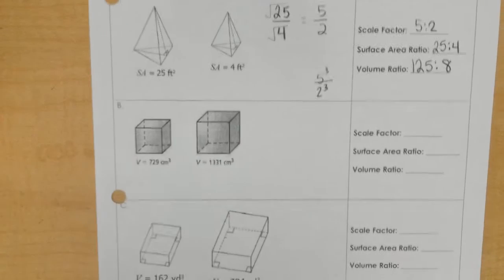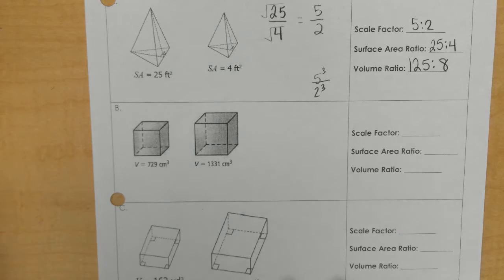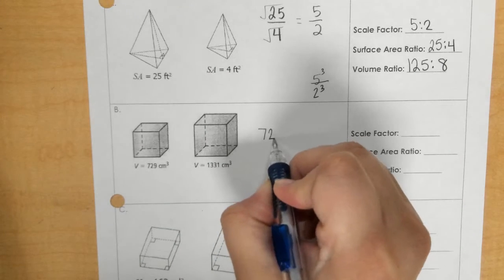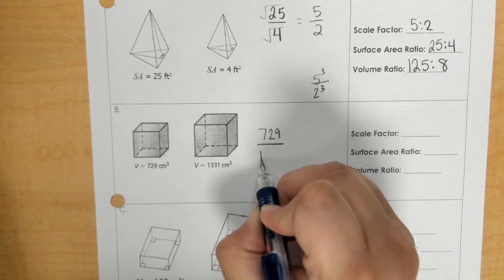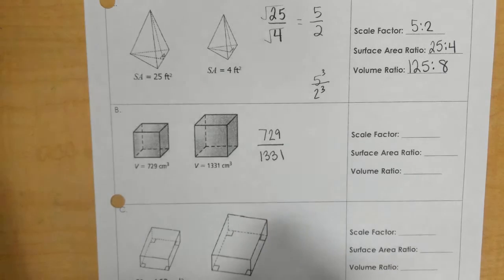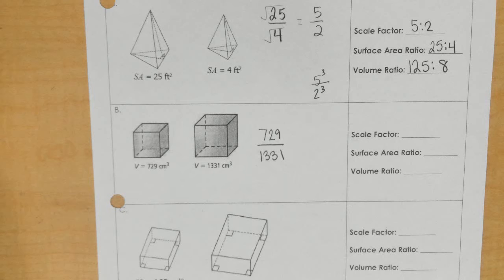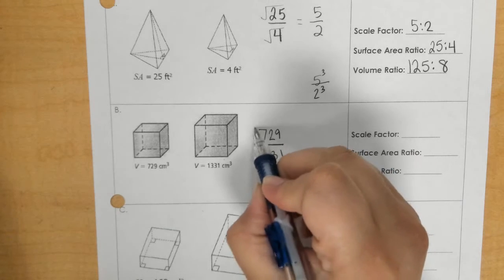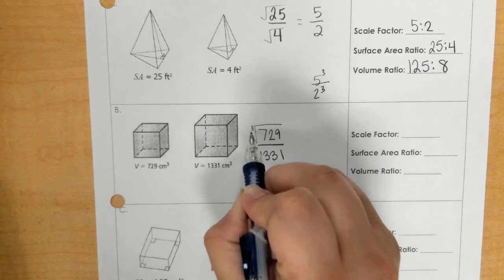Okay, in part B, we have volumes. So let's go ahead and set up our ratio. If we're given the volume and we have to go backwards to the scale factor, you have to do something called the cube root. It looks like a square root, but there's actually a little 3 right here.